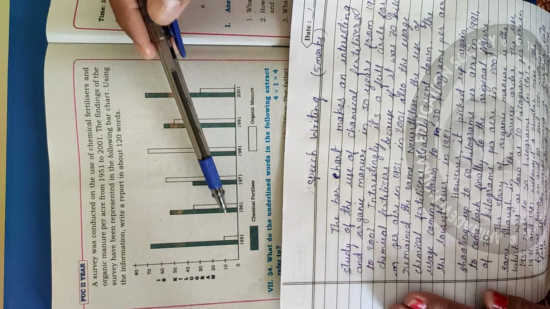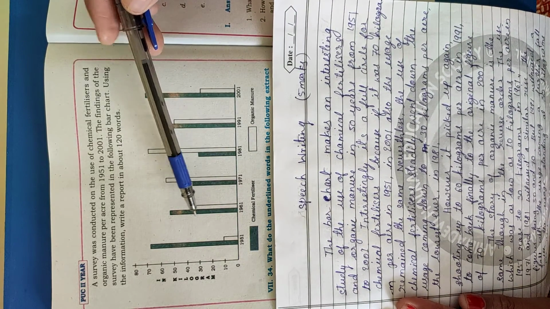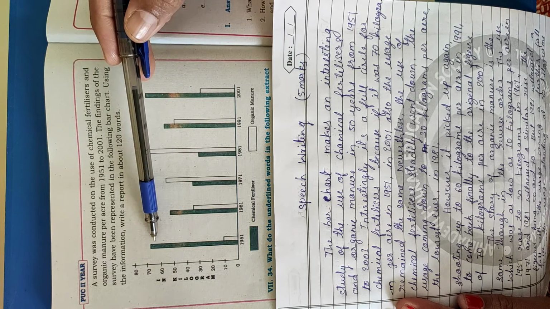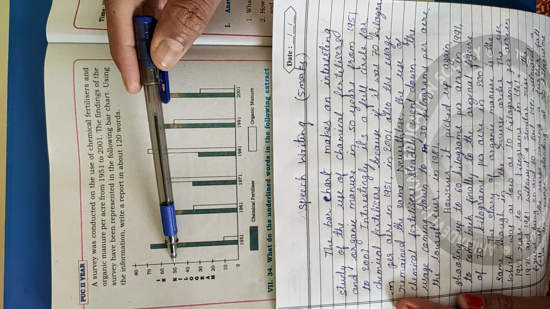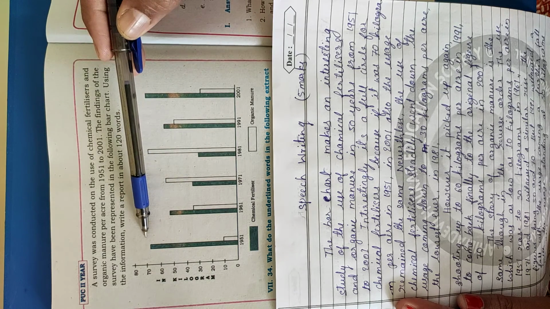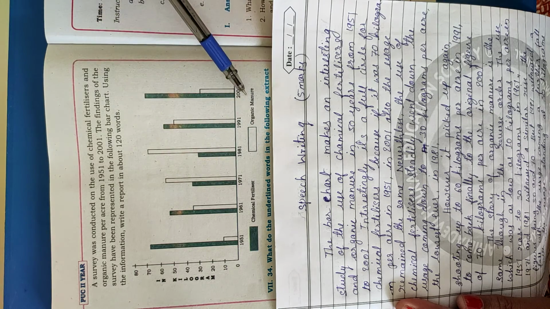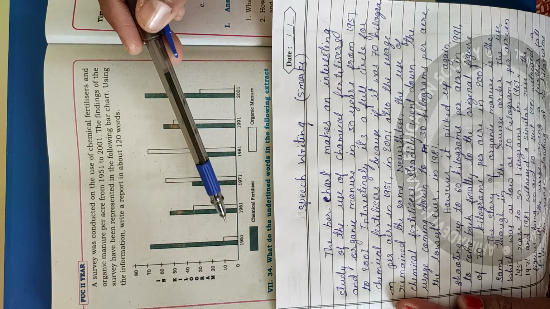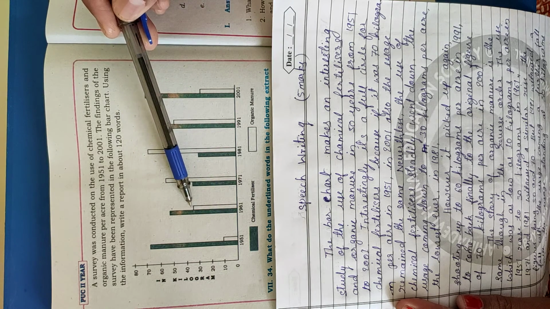But in the next decade, the use of chemical fertilizer decreased from 65 to 50 kilograms, while the use of organic manure increased from 10 kilograms to 35 kilograms.